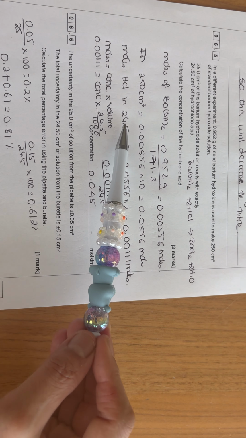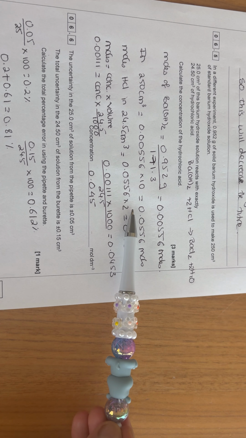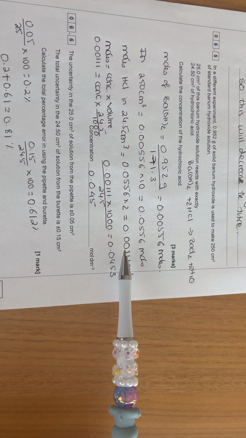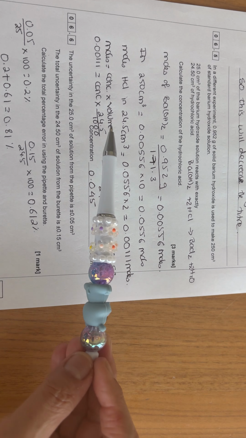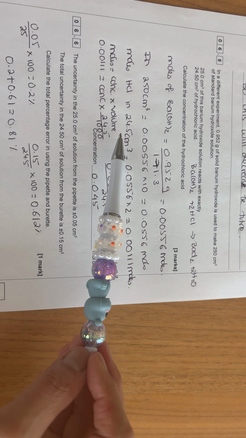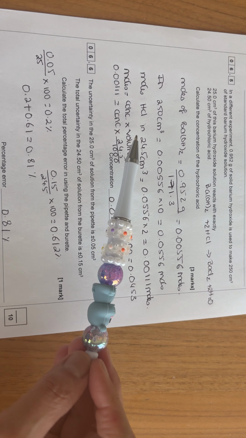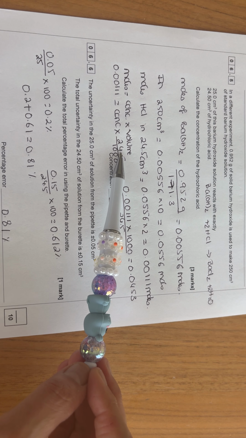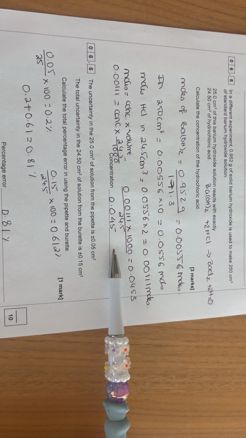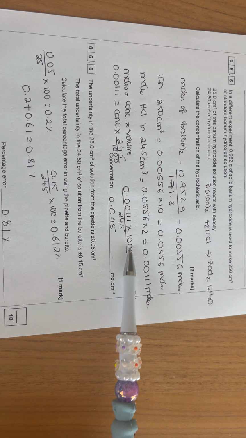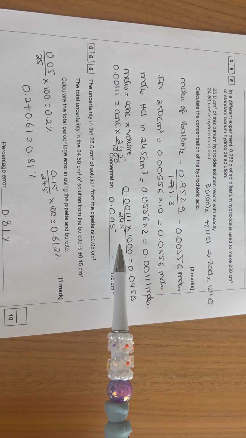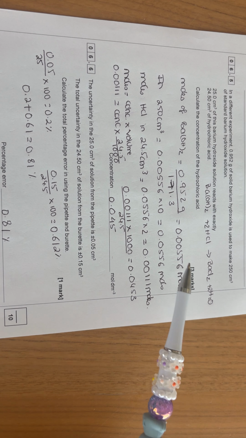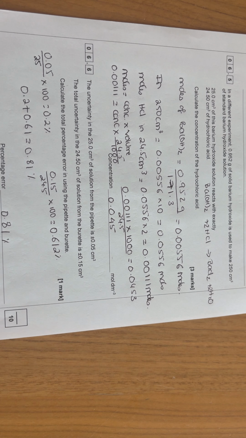Moles of HCl in 24.5 cm³ is times 2 because the ratio is 1 to 2, so you end up at 0.00111 moles. Then moles equals concentration times volume. The volume is 24.5 divided by 1,000, and the concentration is going to be 0.045. This is the concentration of the hydrochloric acid.